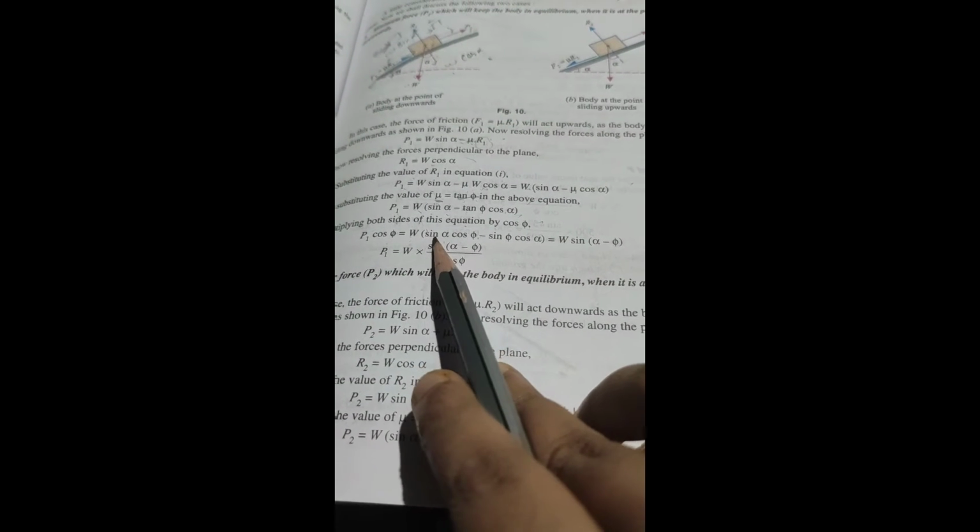Now if we resolve tan phi, we can write it by multiplying both sides by cos phi. So P1 cos phi equals W, here sin alpha cos phi will come, and here it will be sin phi cos alpha, cos phi cancels. Okay, so this is the formula of sin of alpha minus phi. From this we can find P1: P1 is equal to W sin alpha minus phi divided by cos phi. This is the formula for finding that minimum force which we need for resisting that motion towards downward, for maintaining that equilibrium.